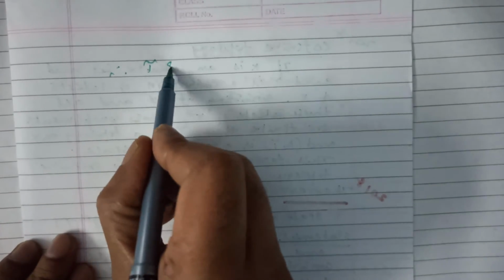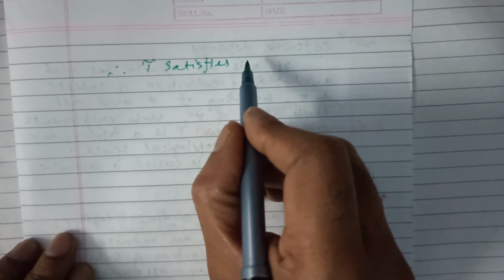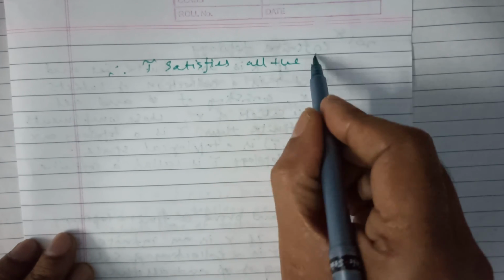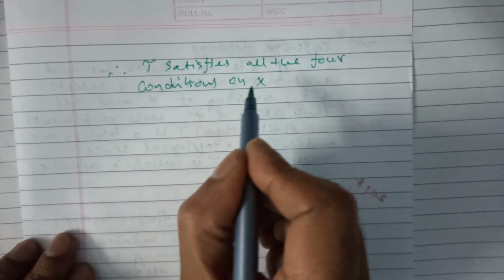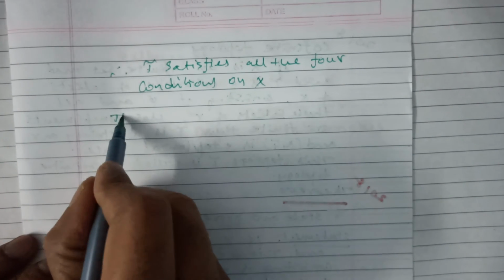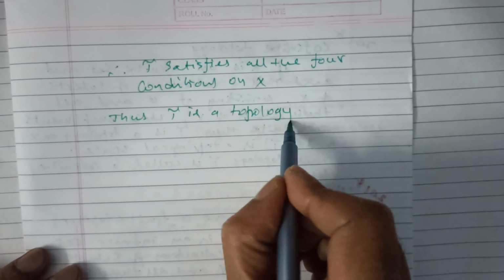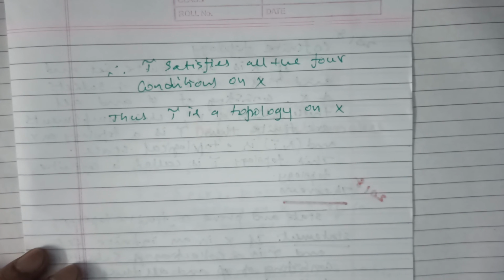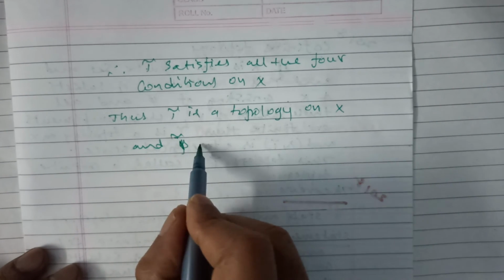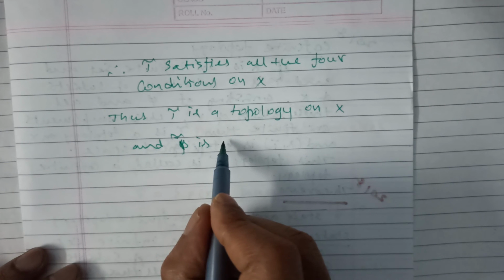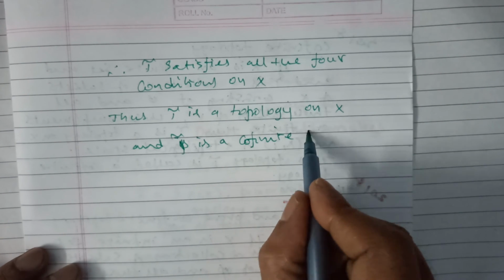Therefore, tau satisfies all the four conditions on X. Thus, tau is a topology on X, and tau is a cofinite topology.